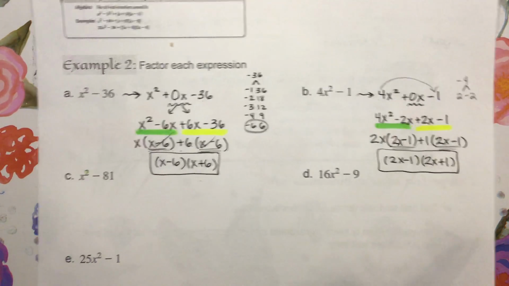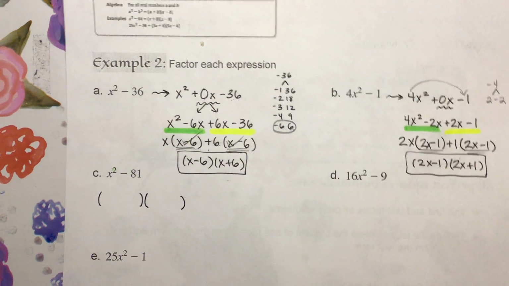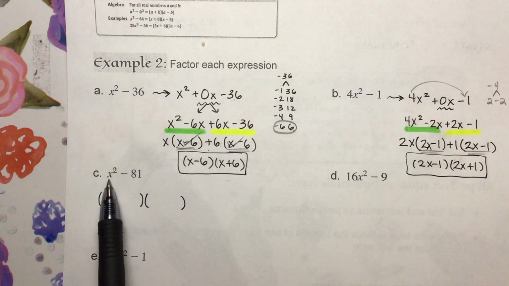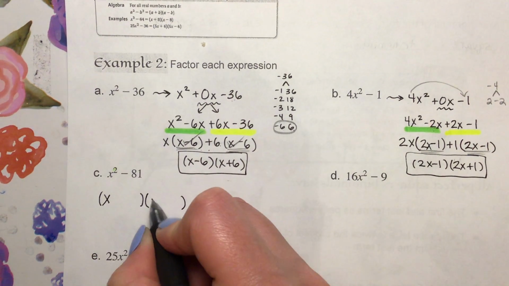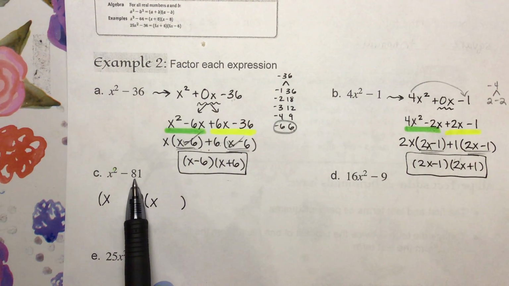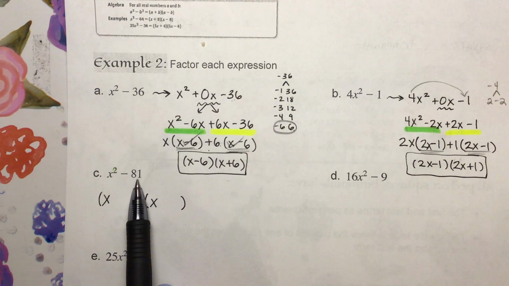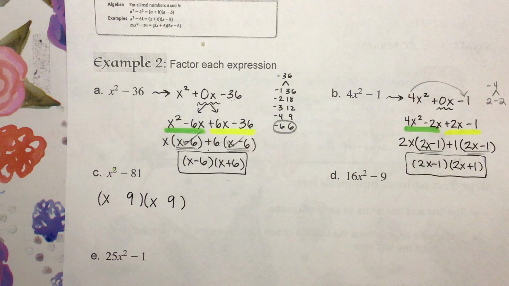So let's do example C with that. I'm going to have 2 sets of parentheses. And we're going to ask ourselves, what is the square root of x squared? In other words, what multiplied by itself will get me x squared? Well, x times x gets me x squared. Now, what multiplied by itself gets me 81? What is the square root of 81? That's going to be 9. So 9 is going at the end of both of my parentheses.